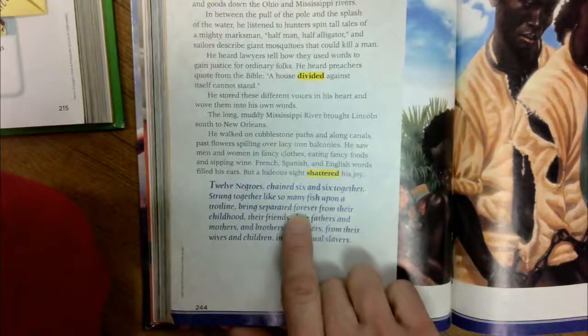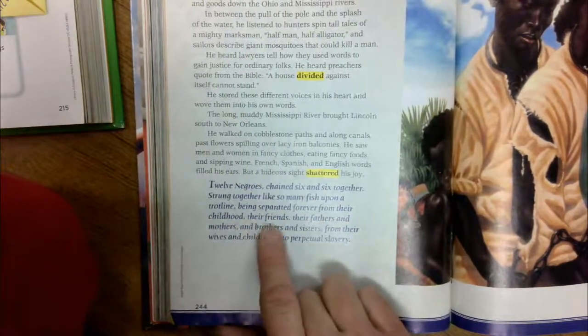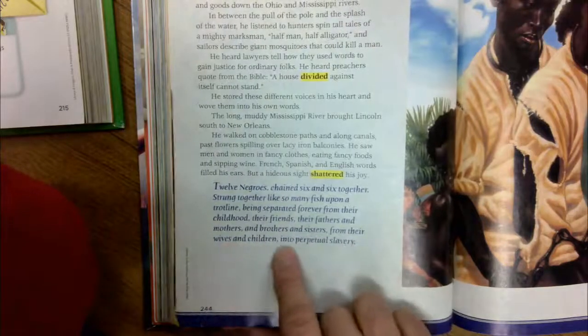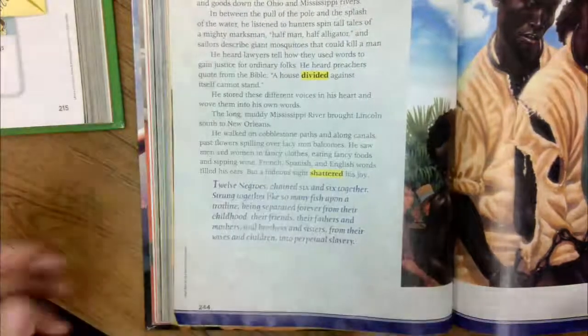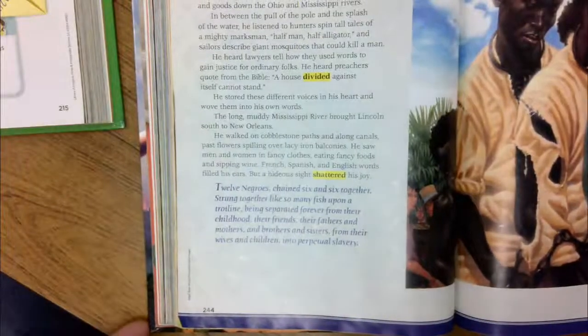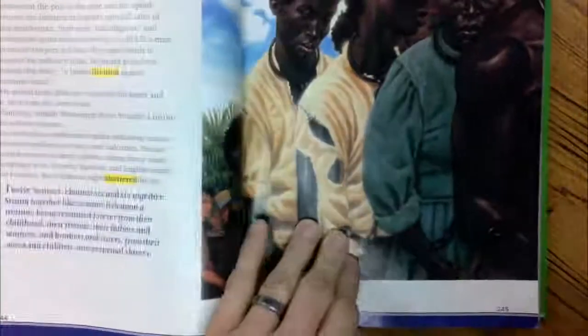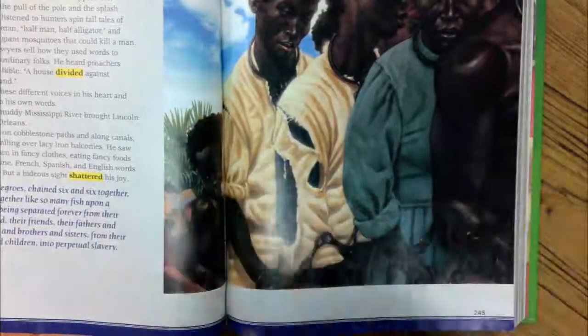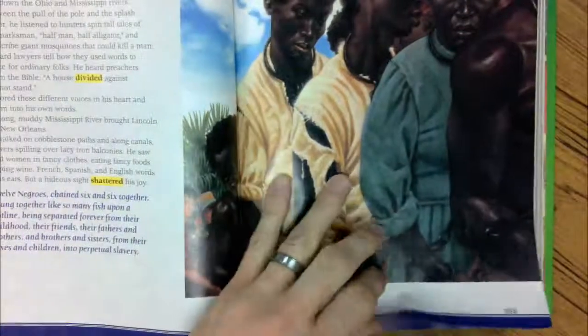Being separated forever from their children, their friends, their fathers and mothers and brothers and sisters, from their wives and children into perpetual slavery. Now, New Orleans, remember, we learned in social studies this week that it's a huge port city, and these slaves are coming in to the port city to be sold and divided from their families, and it shattered Lincoln. He was so very upset about this.